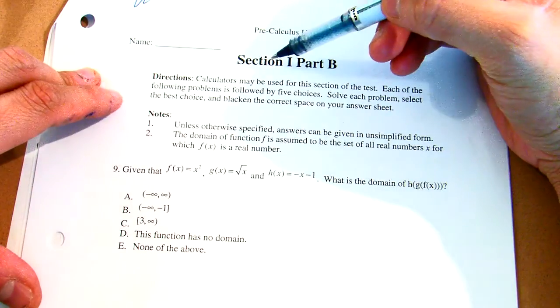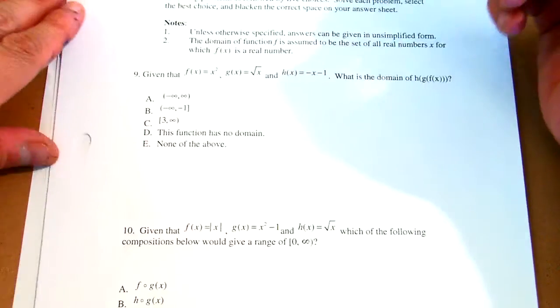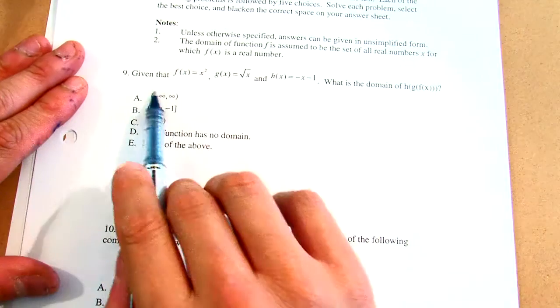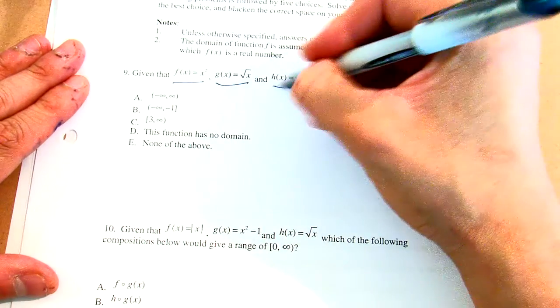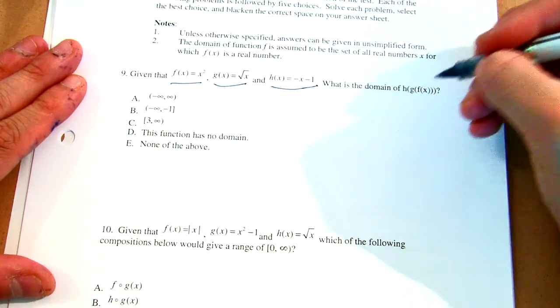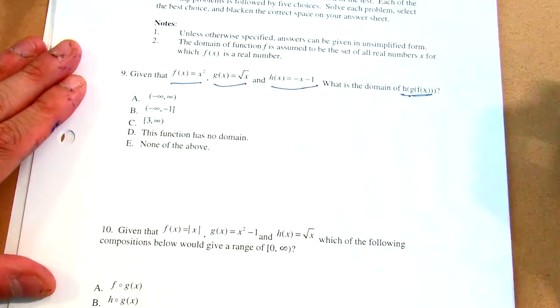This is part of our practice exam for Unit 3. This is Section 1, Part B. And for this one over here, we're going to look at number 9. Number 9 says, given that f of x equals x squared, g of x equals the square root of x, and h of x equals negative x minus 1, what is the domain of h of g of f of x? So this is the main thing here.